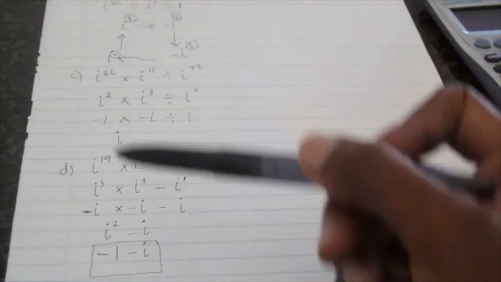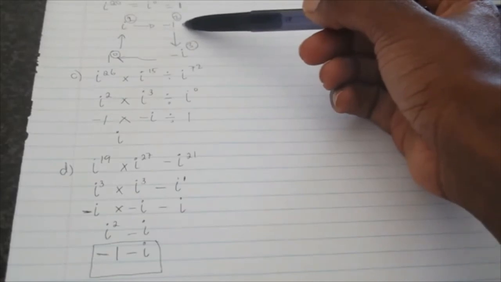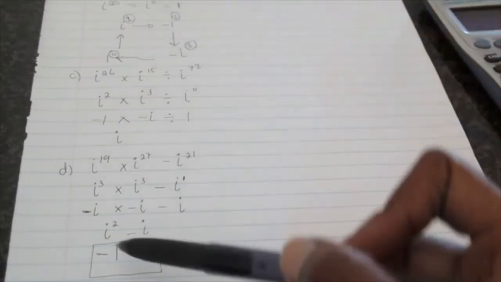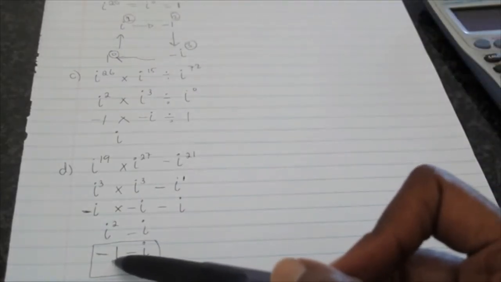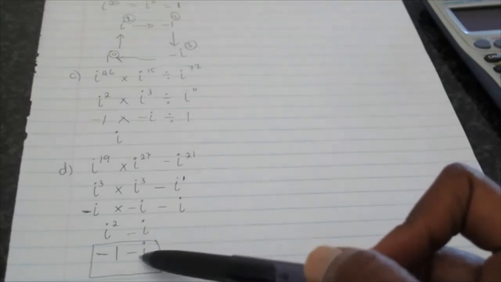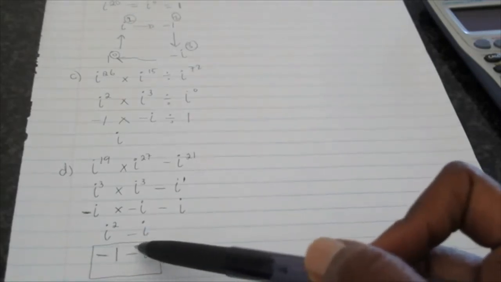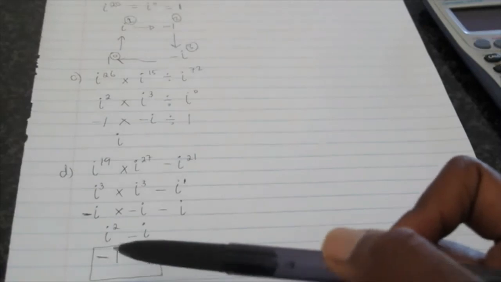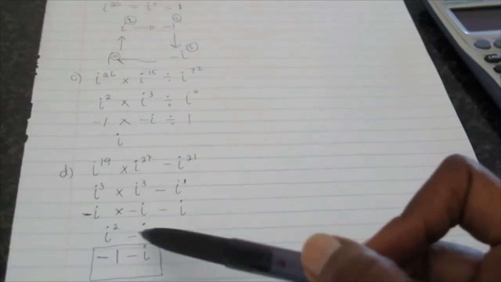So i to the power of 2 is over here. The remainder is 2, so it's negative 1. That's why I have negative 1 over here, and then I have minus i. These two cannot be combined because they are not like terms. This is a real number and this is purely imaginary. I cannot combine them, and that is why that is my final answer.